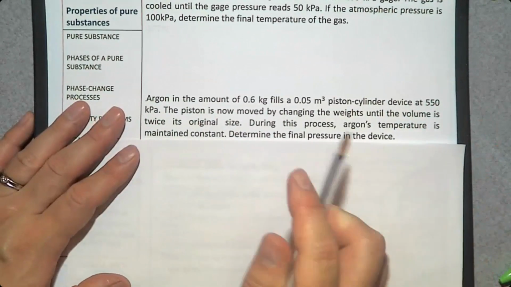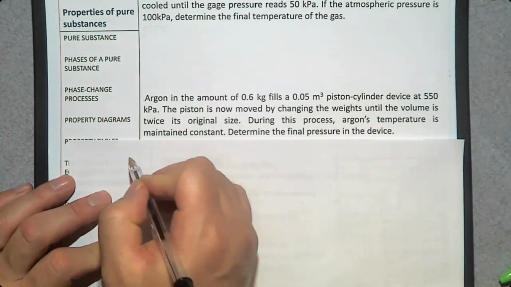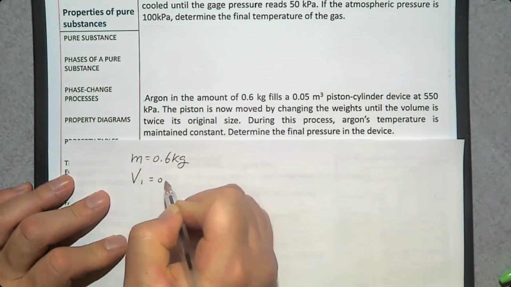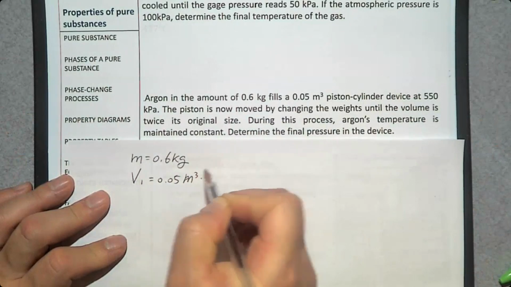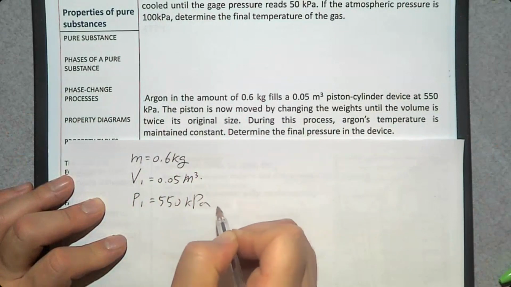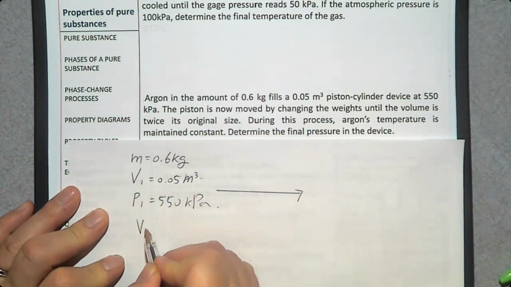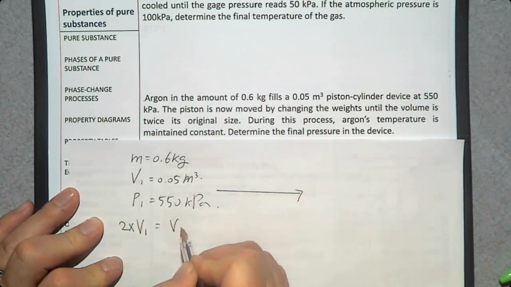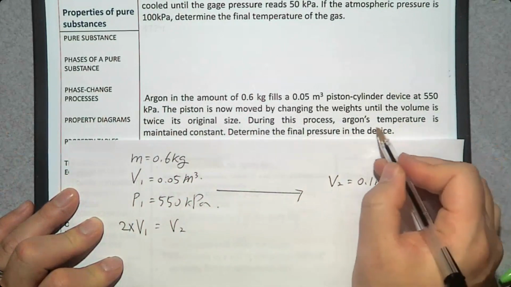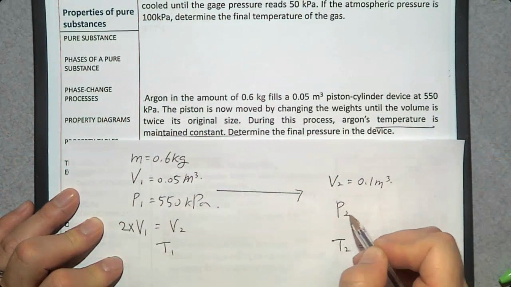So we have argon in the amount of 0.6 kilograms, and the volume is 0.05 cubic meters. So the mass is 0.6 kilograms. Volume V1 is 0.05 cubic meters, and pressure P1 is 550 kilopascal. And now the piston is moving, and the volume becomes twice. So V1 times 2 is V2. So V2 is 0.1 cubic meters, and temperature T remains constant. So T1 is the same as T2. And what is the final pressure?